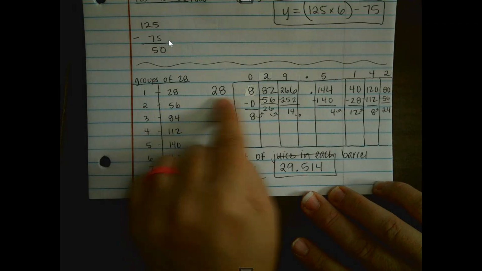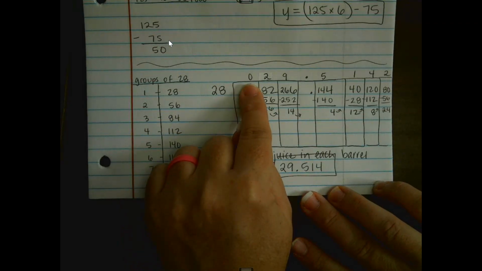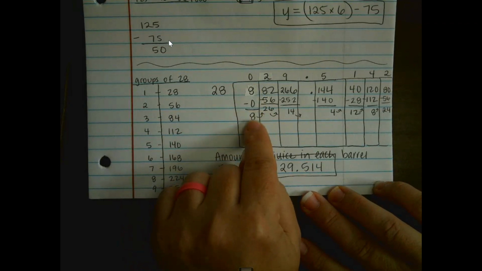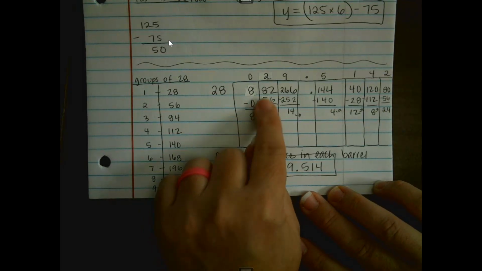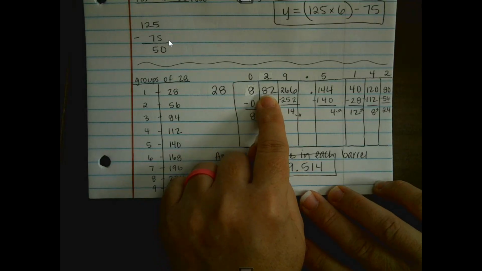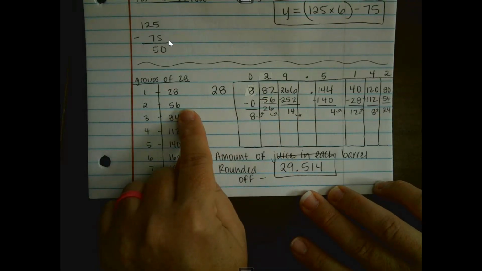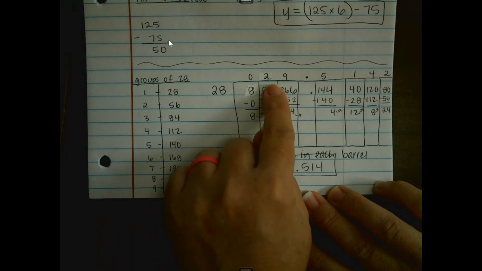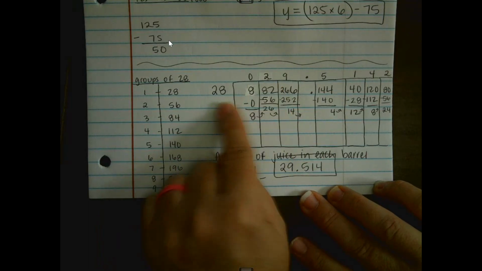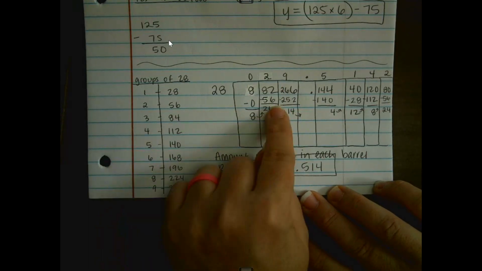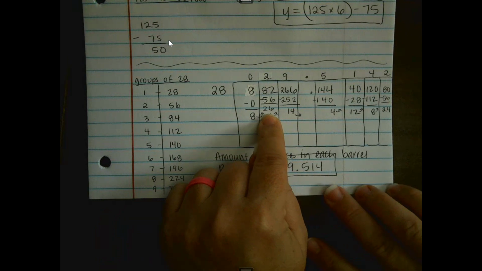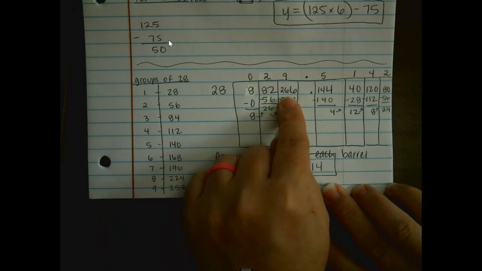So 28 goes into 8 0 times. Once I multiply that, I get 0. I subtract, I get 8. I move that 8 up in front of the 2. Now I've got 82. With 82, I can make 2 groups. So 2 times 28 is 56. I subtract, I get 26. I move that 26 up, and now I've got 266.